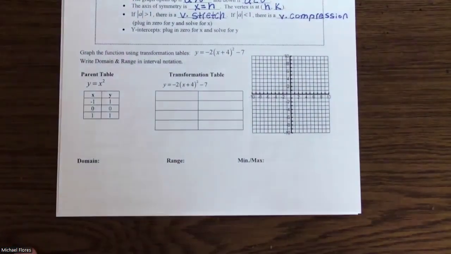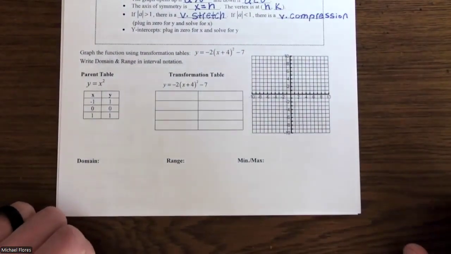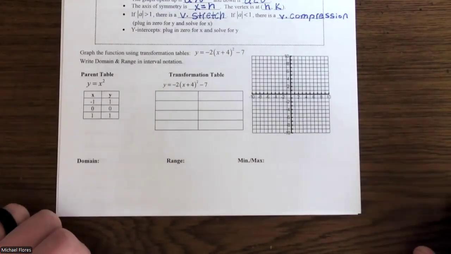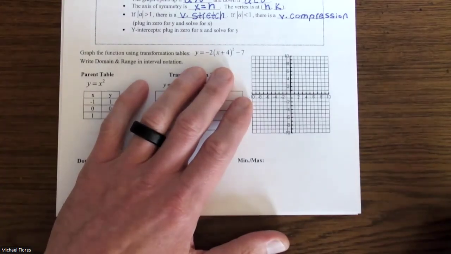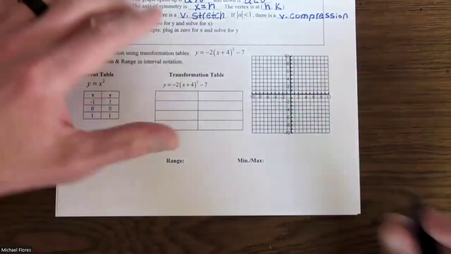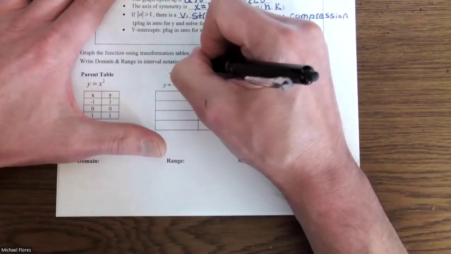Now we want to graph the function using a transformation table. I'm going to start by listing what the vertex is. This is called vertex form, and the reason is that it's very easy to identify your vertex. In order to do that, we're about to find our vertex.